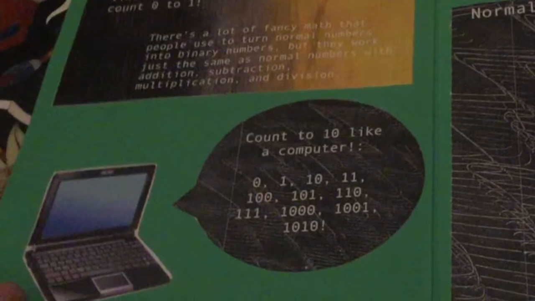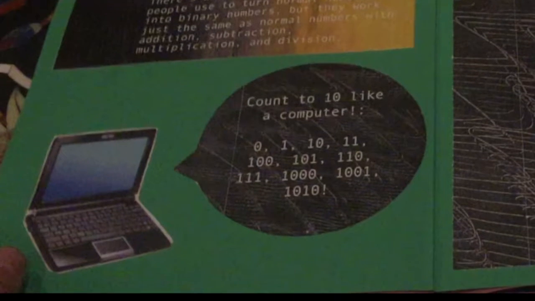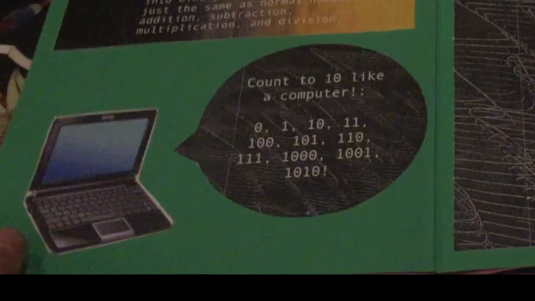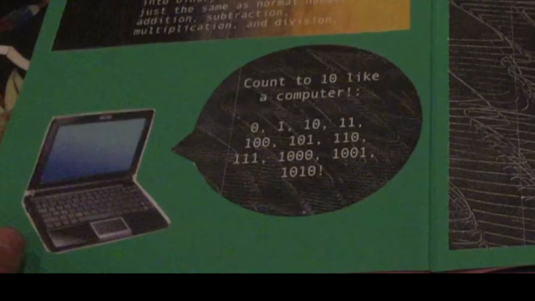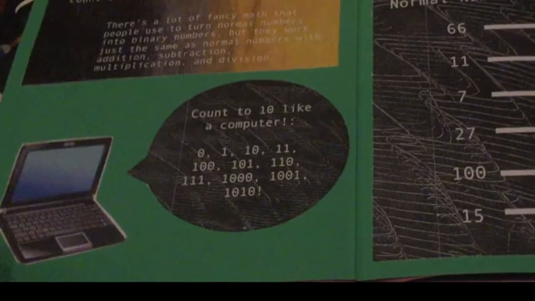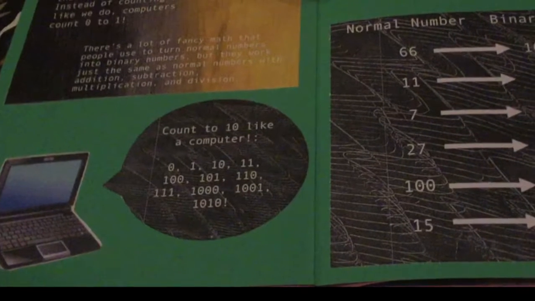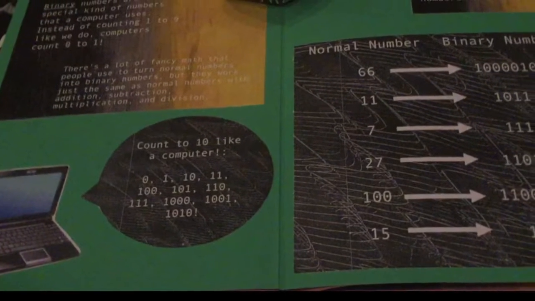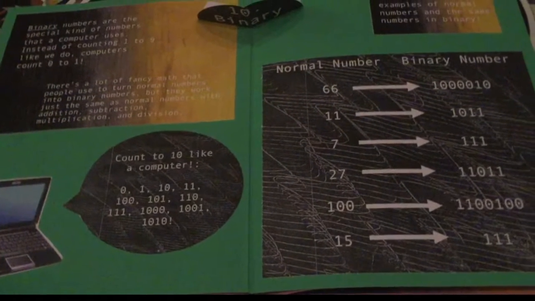Binary numbers are a special kind of number that a computer uses. Instead of counting 1 to 9 like we do, computers count 0 to 1. There's a lot of fancy math that people use to turn normal numbers into binary numbers, but they work just the same as normal numbers with regular addition, subtraction, multiplication, and division. Here are some examples of normal numbers and the same numbers in binary.